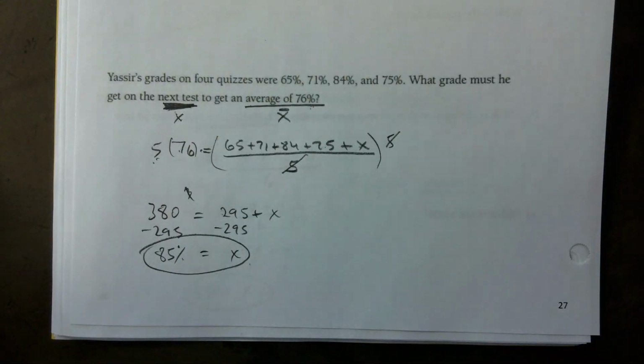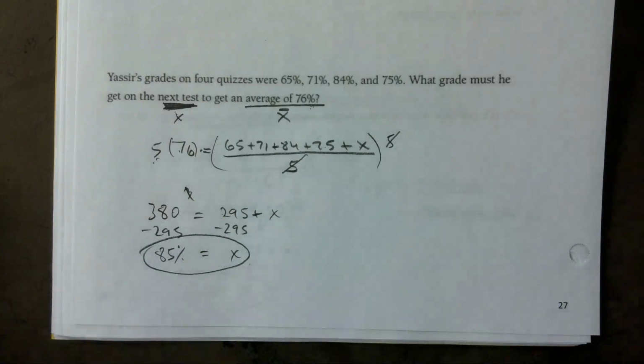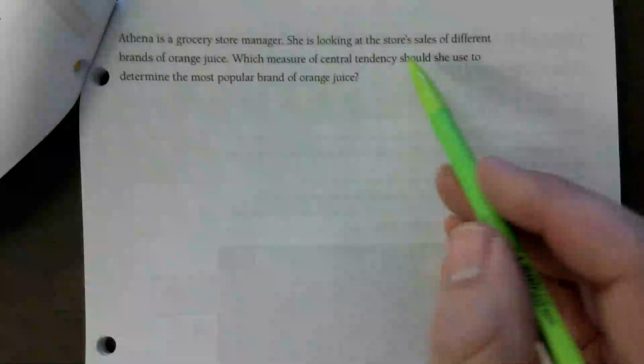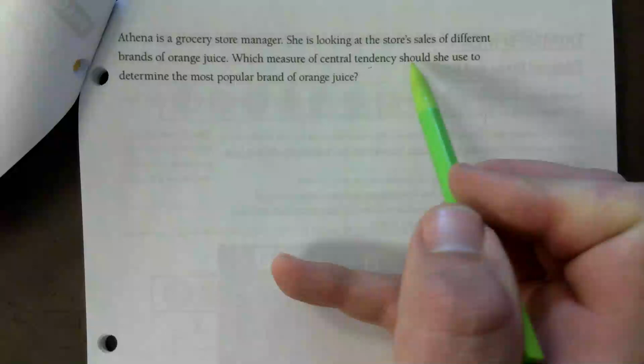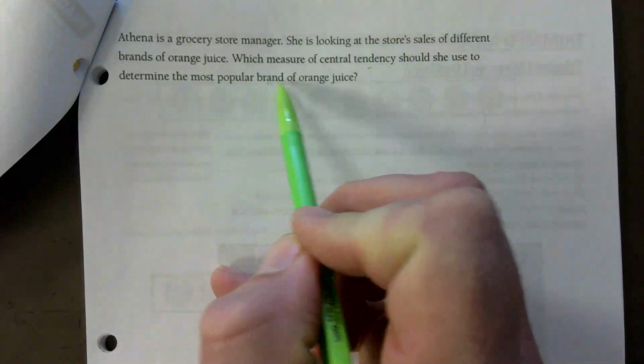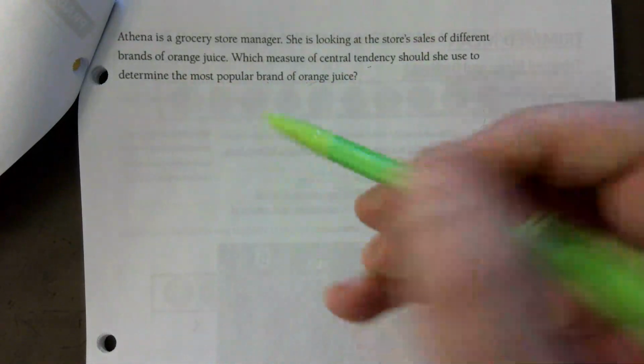Okay. 28. Athena is a grocery store manager. That one is just understanding, no math there. Sales of different brands of orange juice. Which measure of central tendency should she use to determine the most popular brand of juice?